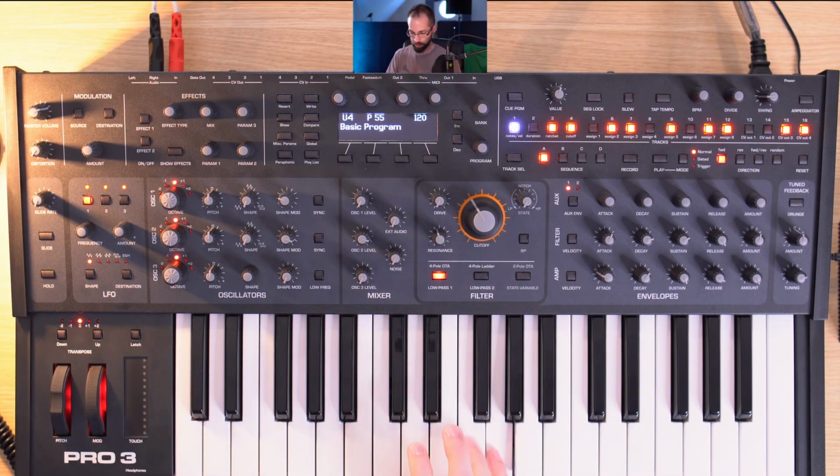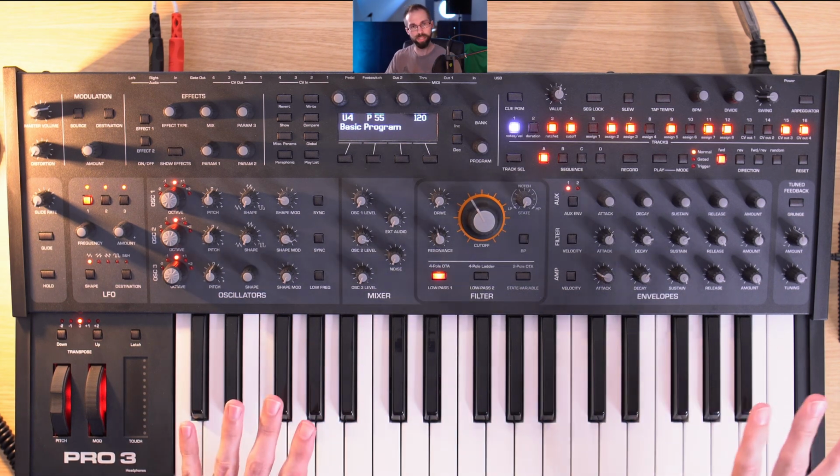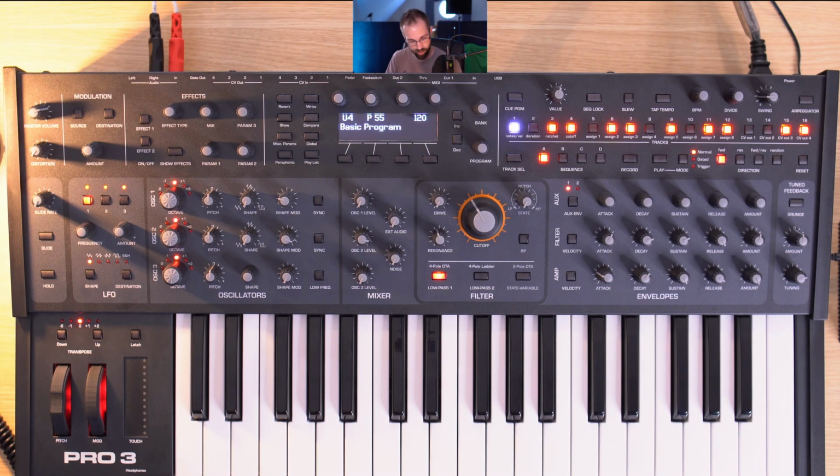First things first, we are going to go to one of these preset patches and initialize it. That's just going to give us a basic program, which is going to be kind of a blank canvas for us to start working with. Also going to put on my headphones so I can hear what's happening.